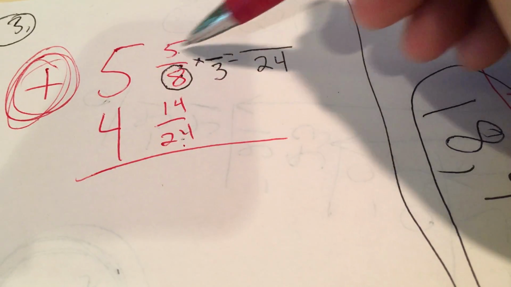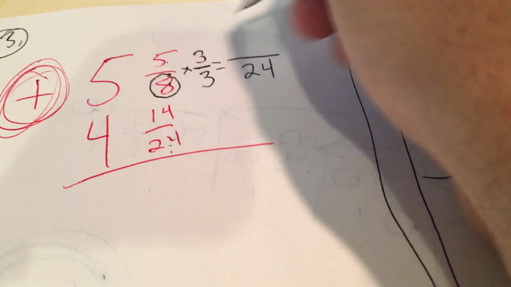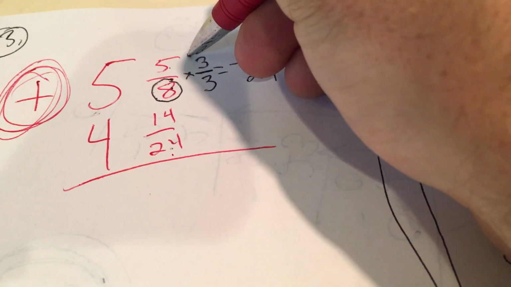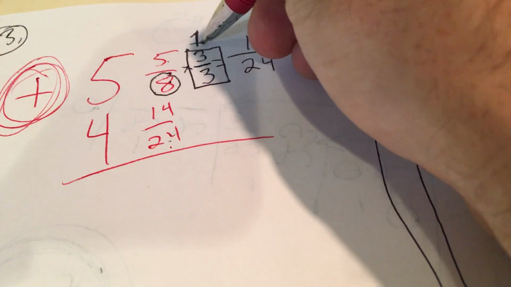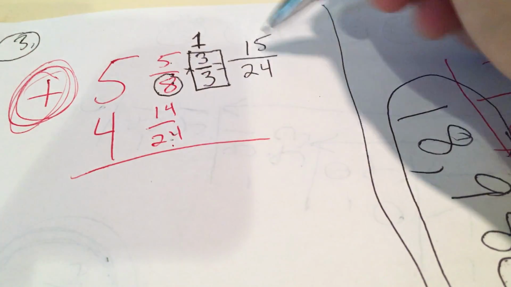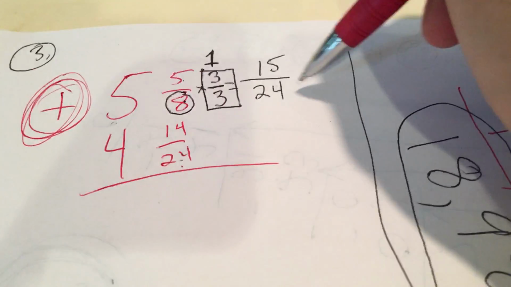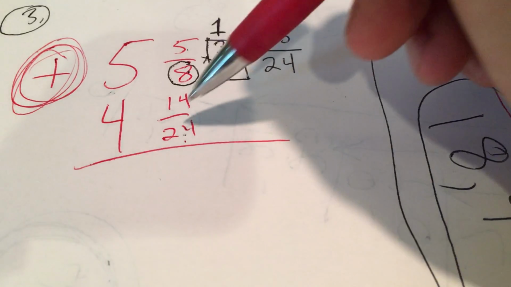So we have to multiply the numerator times the same number. So we're going to multiply 5 times 3, which is 15. That way, all we did was multiply 5/8 times 3/3. And since 3/3 is equal to 1, all we did was multiply 5/8 times 1, and it gives us an equivalent fraction. It looks different, but it's equivalent. It's the exact same value. All right? So now we have the same denominator.